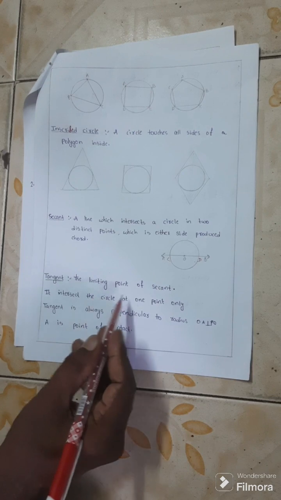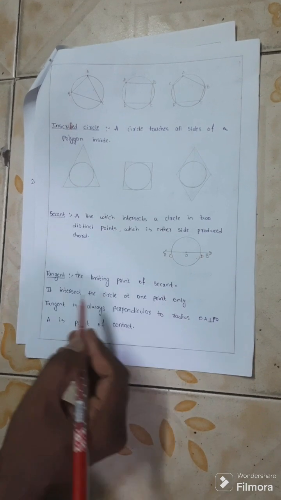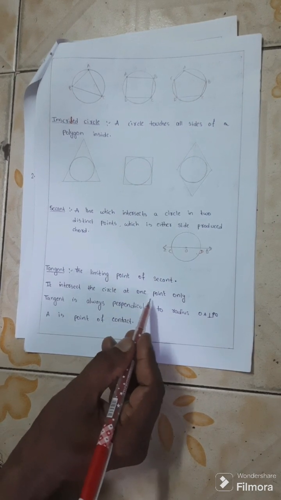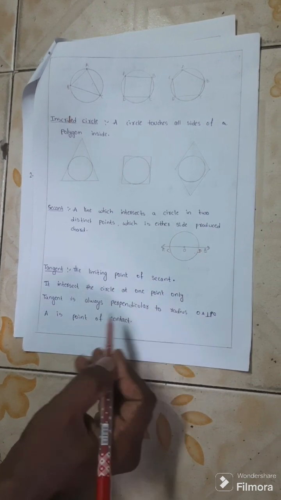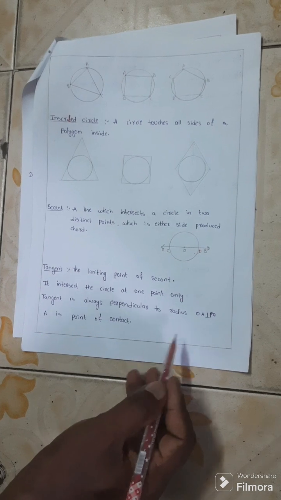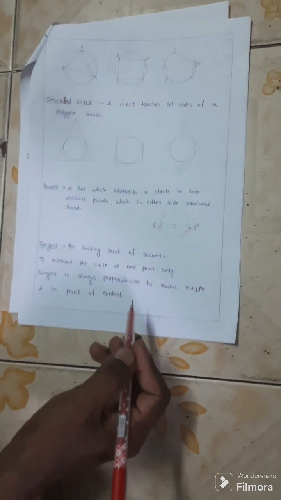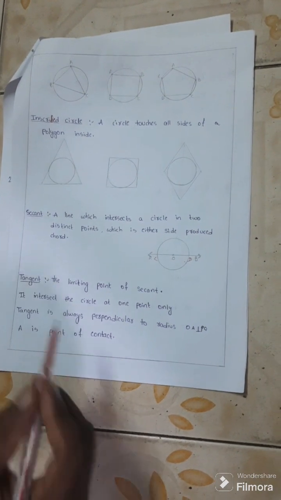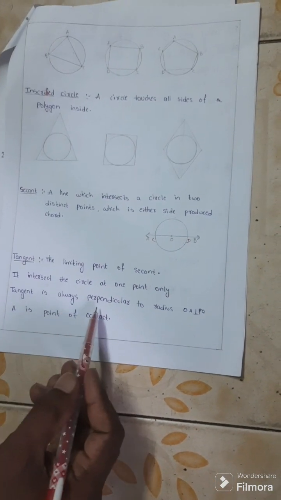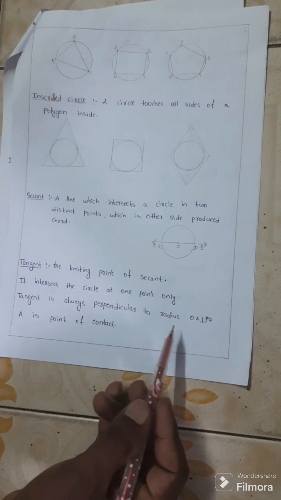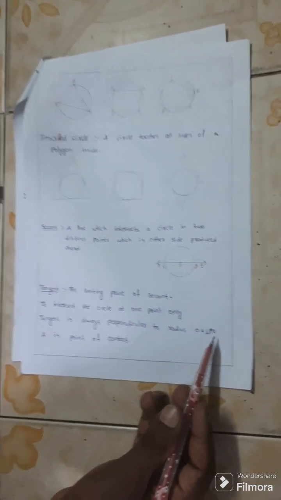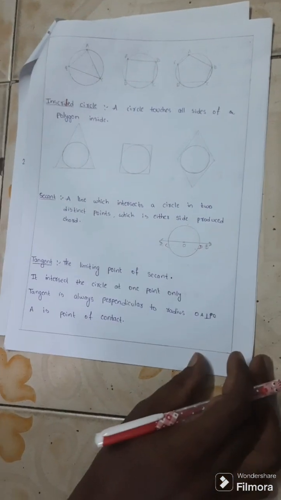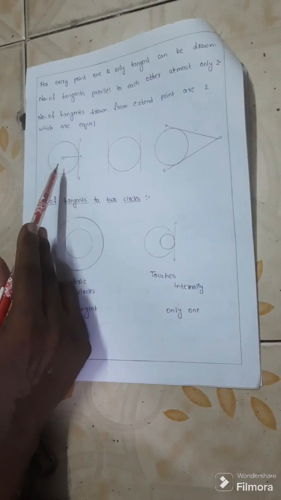Tangent is the limiting case of a secant. That means it intersects the circle at one point only. This will be explained in the next pages; I shall explain the figure clearly on the next page. A tangent is always perpendicular to the radius. OA is perpendicular to PQ, and A is the point of contact. I shall explain with the next page.